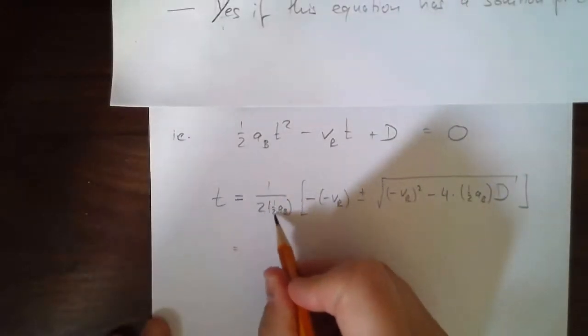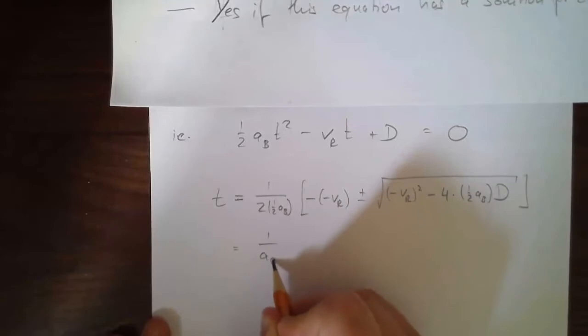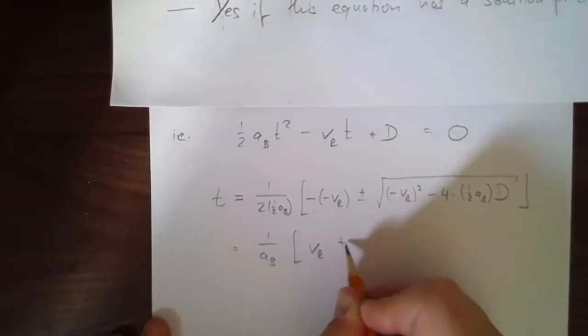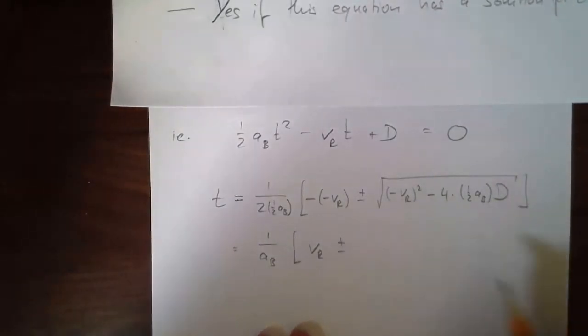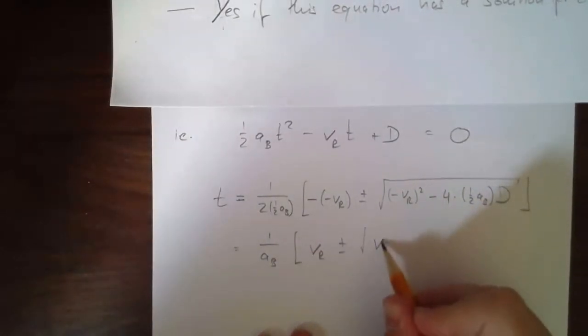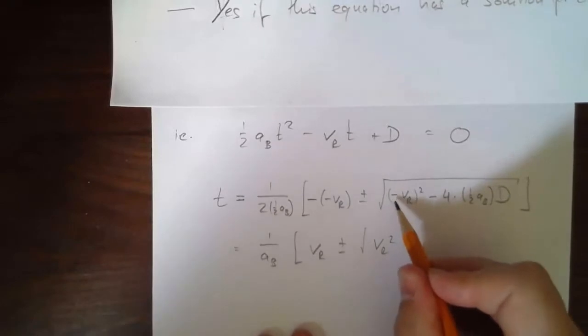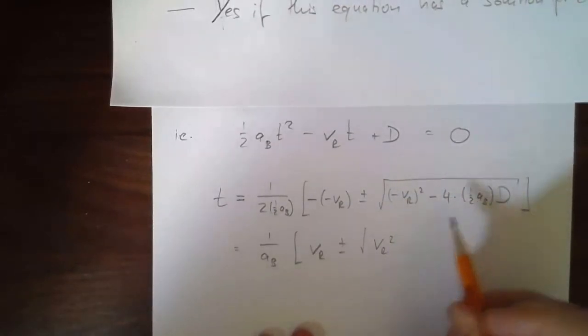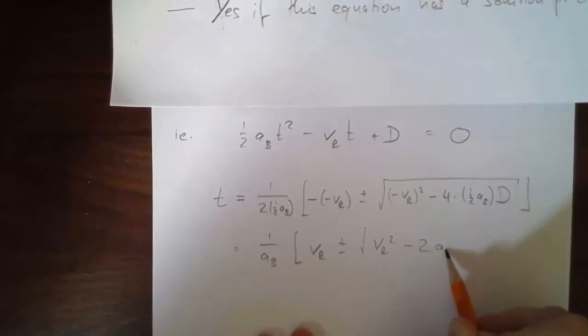This is just 2 times 1/2, it's just 1/AB, that is simple. Minus makes plus, then plus or minus, we'll make sense of that in a minute. And then the square root, it's VR squared, because the minus signs get squared away. And then minus 4 times 1/2, it's minus 2ABD.